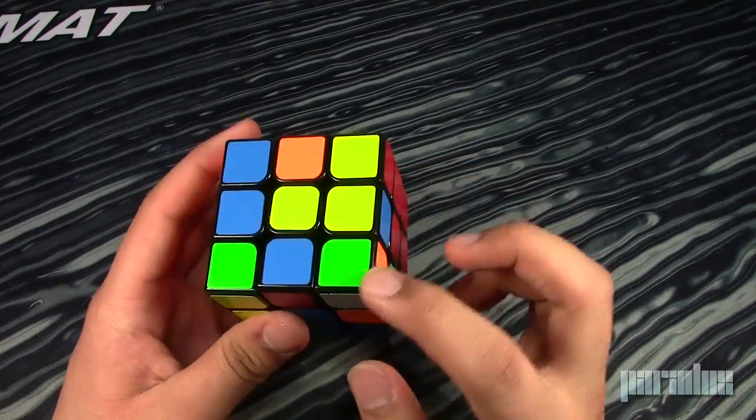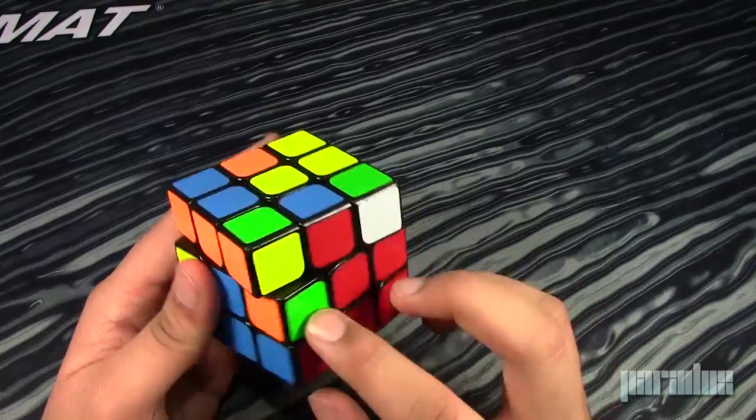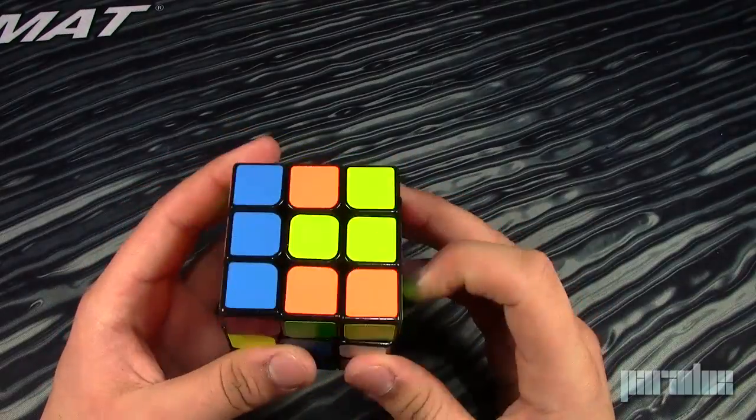Next, I noticed that we got this pair free, so I'm going to solve this one by taking out this edge piece like that.